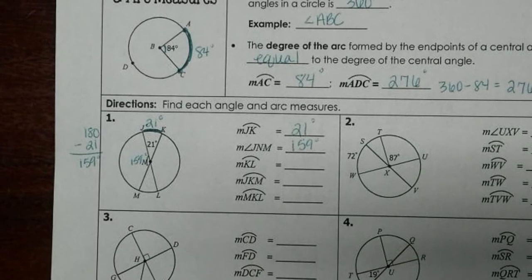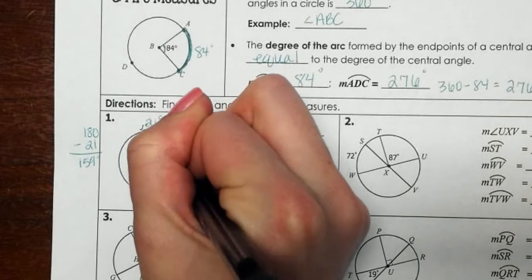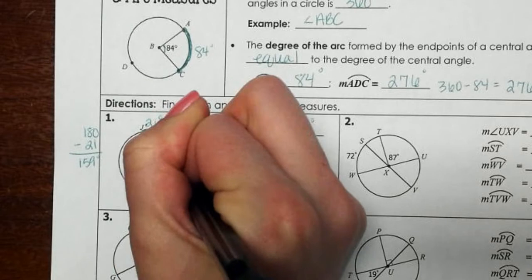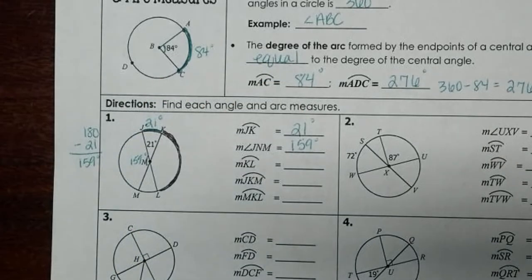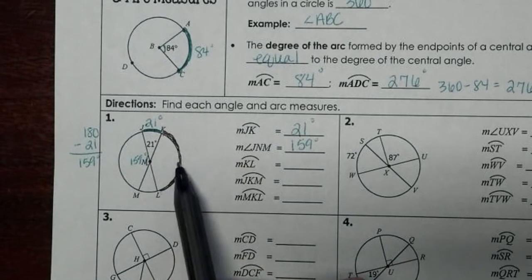So the next arc I ask for is arc KL. I want this arc from K to L. I know it has to go in this direction because it is a minor arc. If it went the other direction, it would be greater than 180 degrees, and that is a major arc. So for KL, the angle that it's directly across from is this angle here.